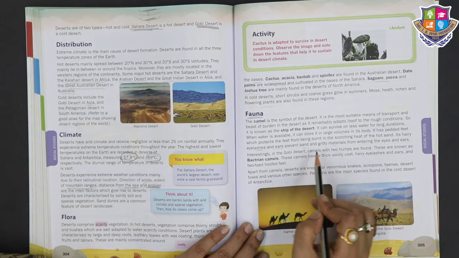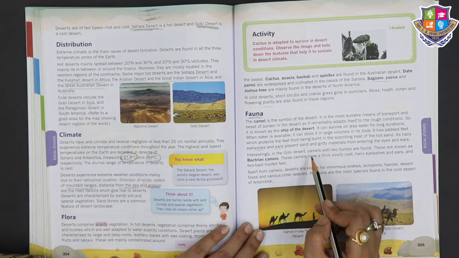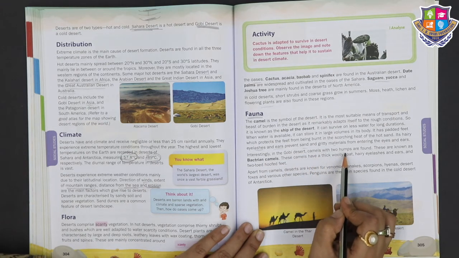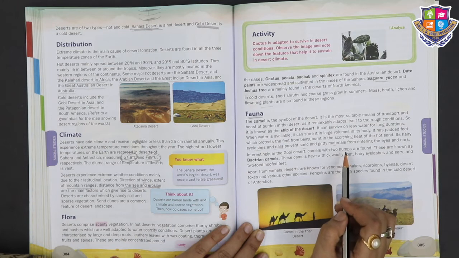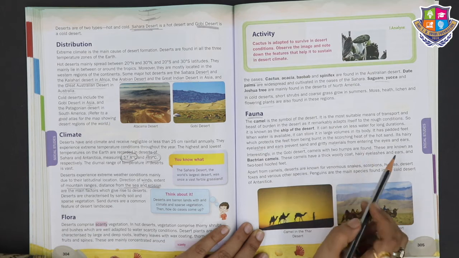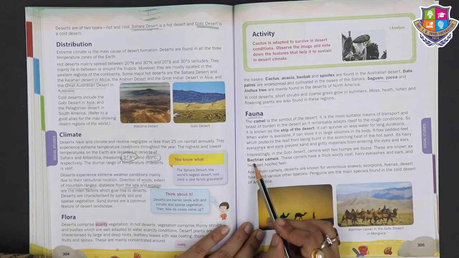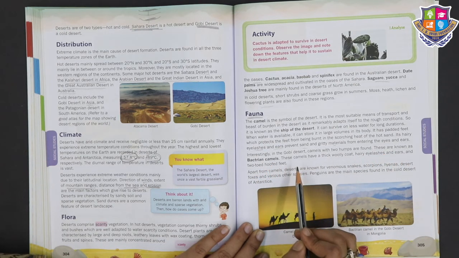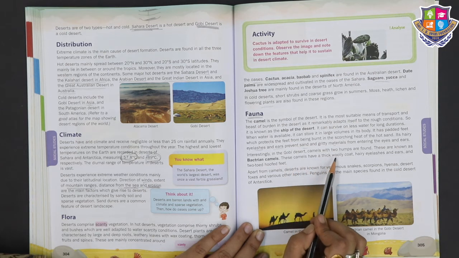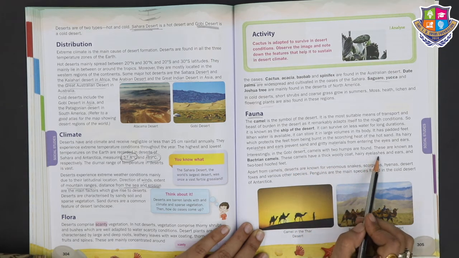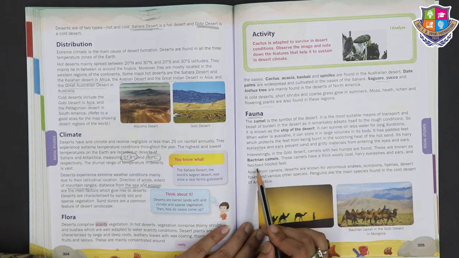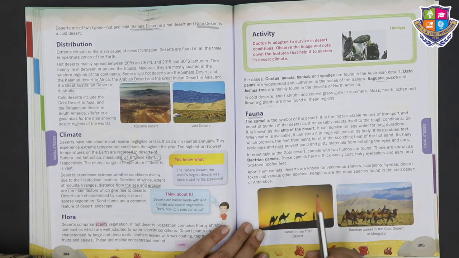Interestingly, the Gobi Desert is a cold desert. In the Gobi Desert, we can see camels with two humps. These are known as Bactrian camels. These camels have a thick woolly coat, hairy eyelashes and ears, and two-toed hooked feet.